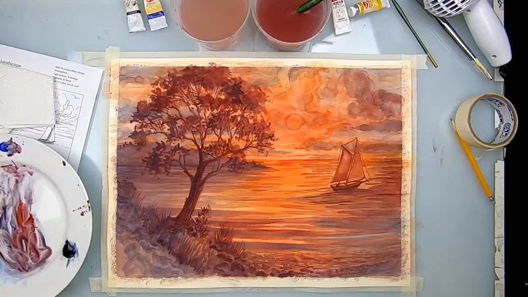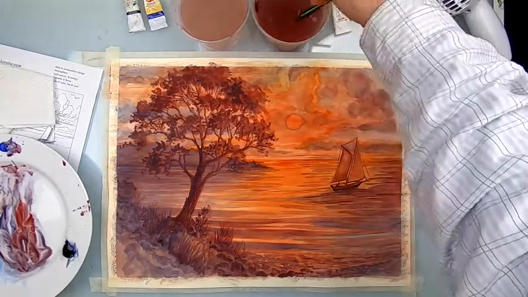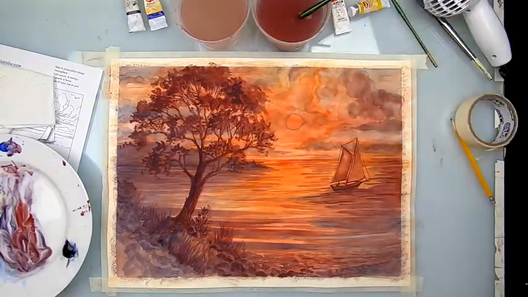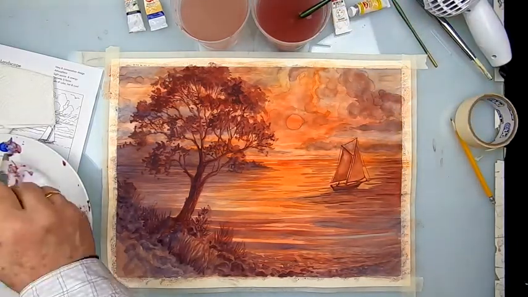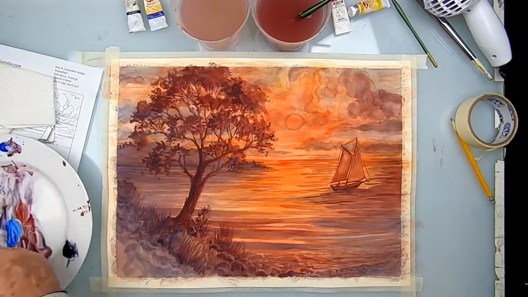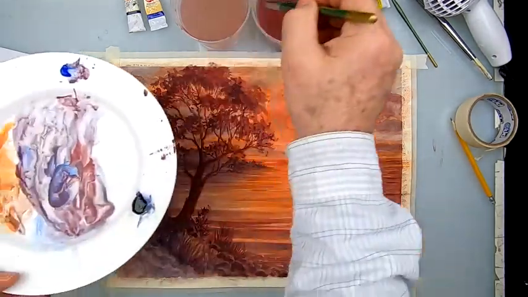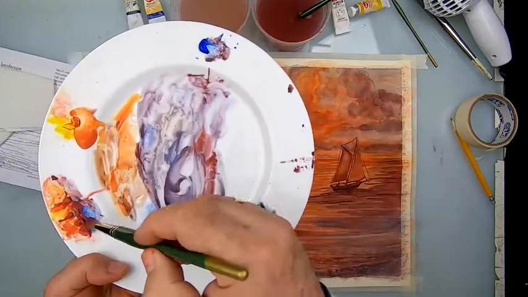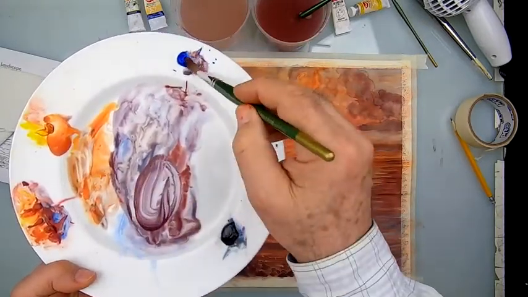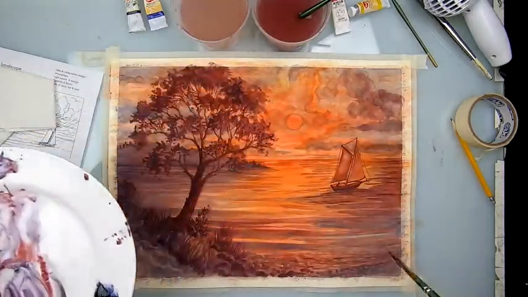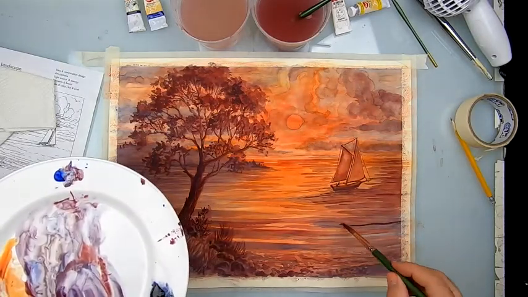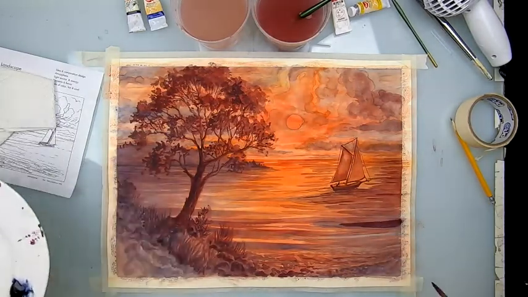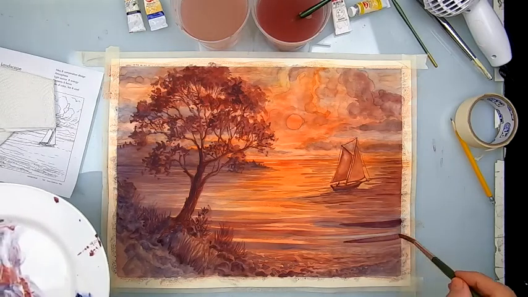You know, checking the values. Might want to just increase one of the reflection values here on the water. It's way in the foreground.